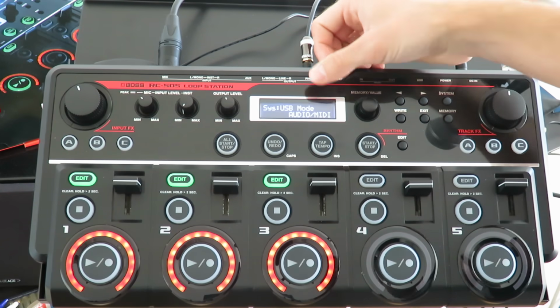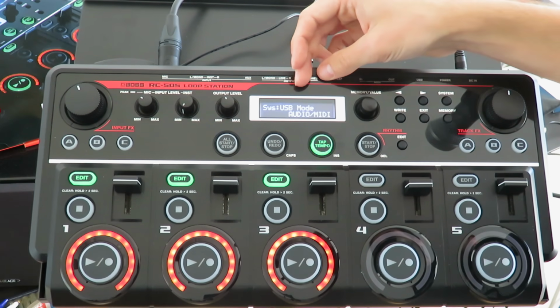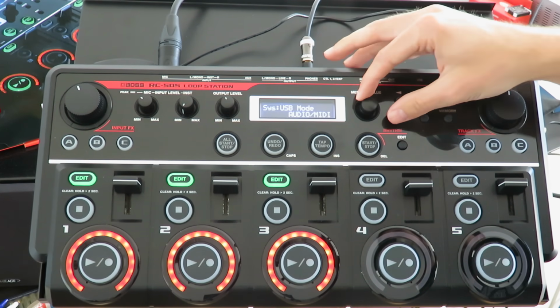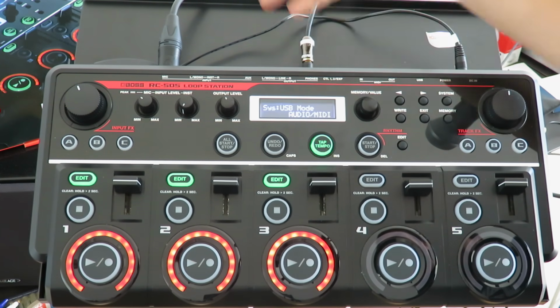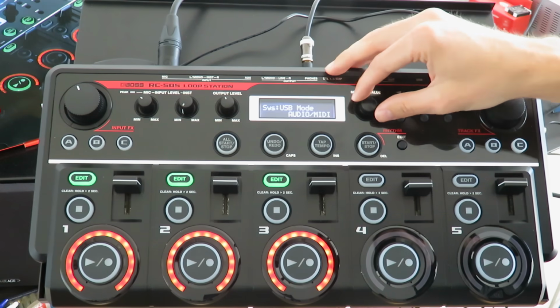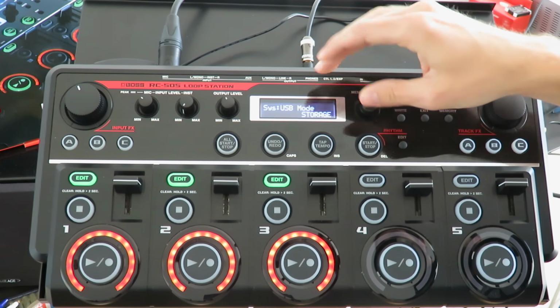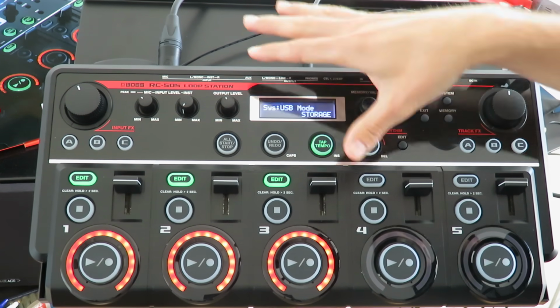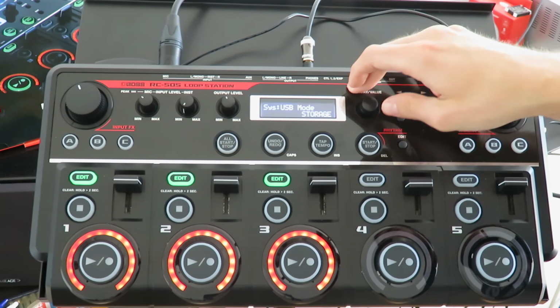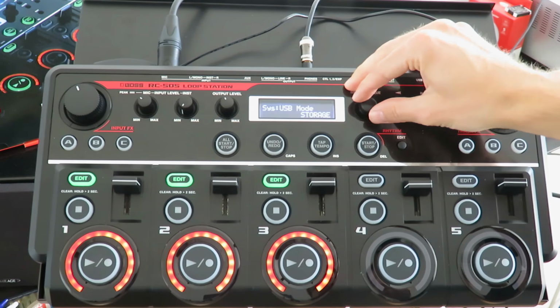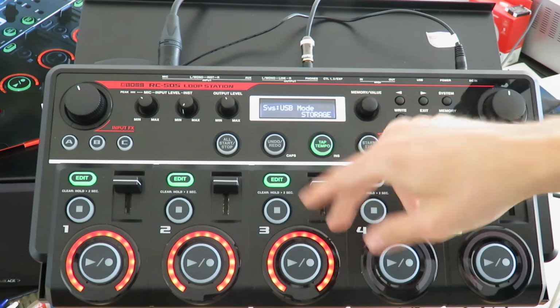Then there are the settings for the USB. You can either have your USB device as an audio or MIDI device, where you can then record your audio, and also have the loop station as an external audio device for your computer. Or you can set it to storage, which basically makes this thing a flash drive so that you can access the internal SD card that is in the loop station. And then you can access all the loops you have stored.